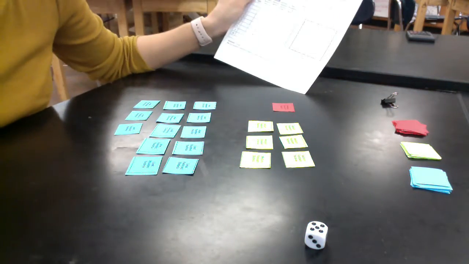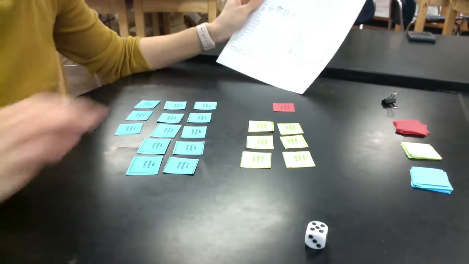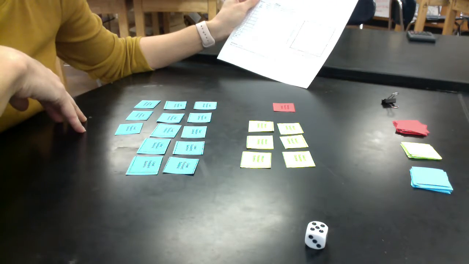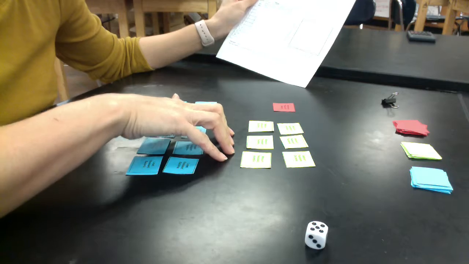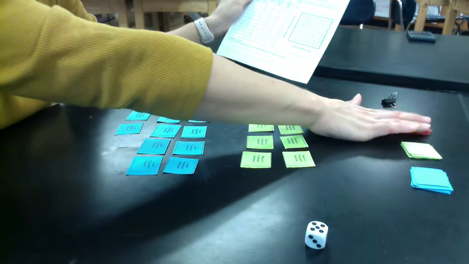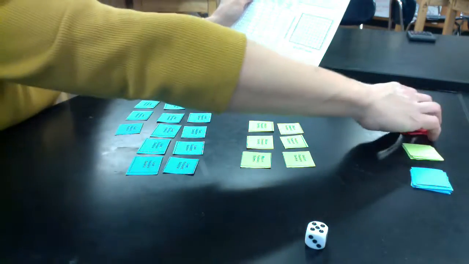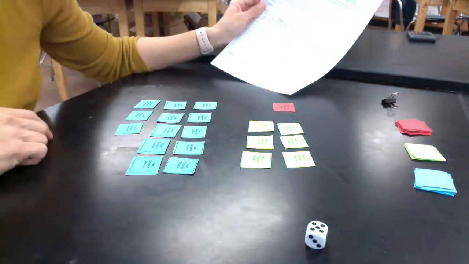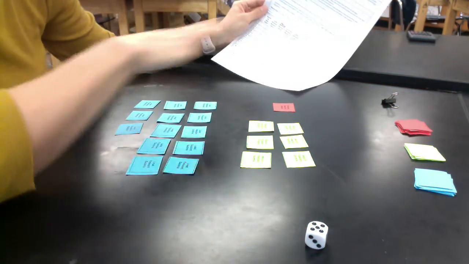What I've done is I've already set up my bacteria, so I've counted out. There's 13 blue cards here, there's 6 green, and there's 1 red card. My remaining cards, what I did is I put 3 piles, kind of like you play a game of cards from the draw pile, and I flip them upside down. The first step is to set all of this up.